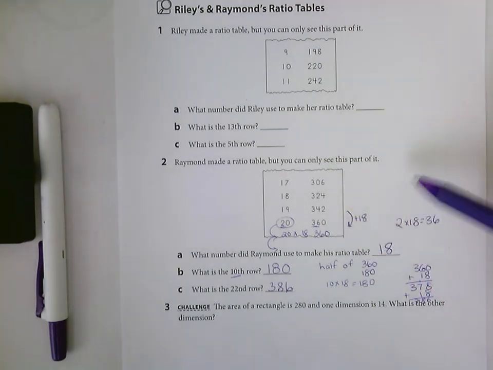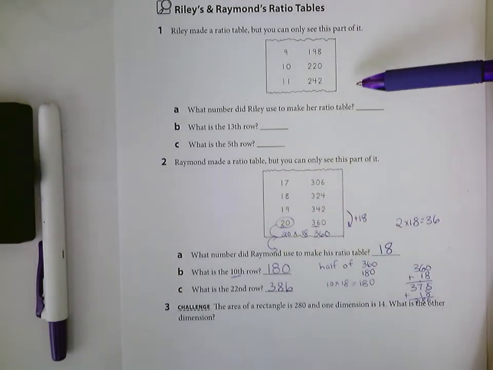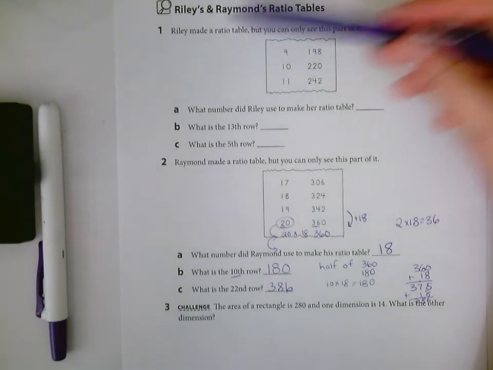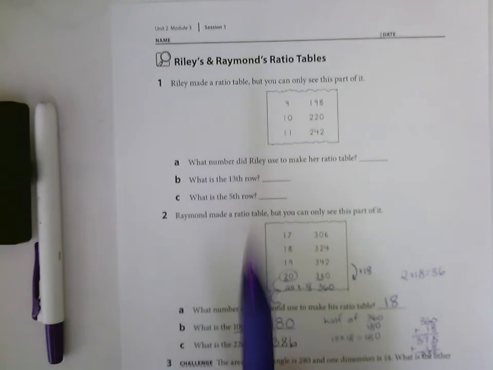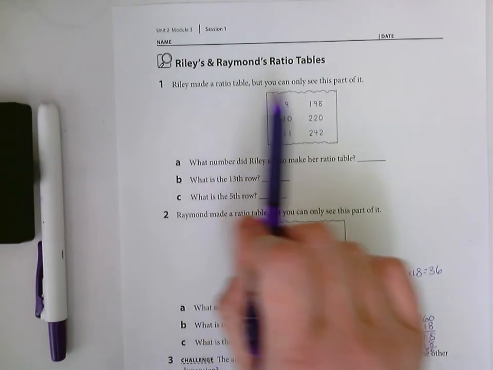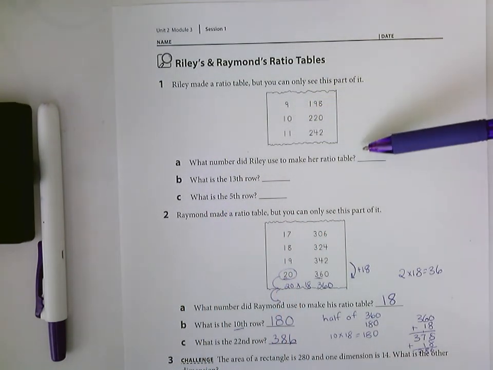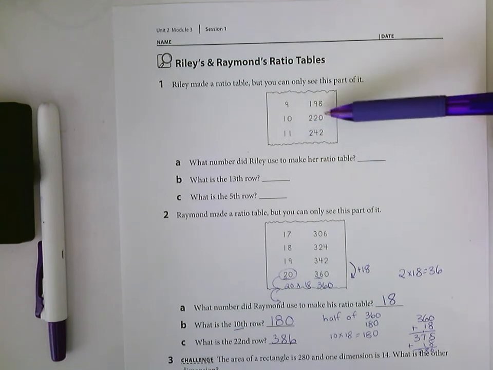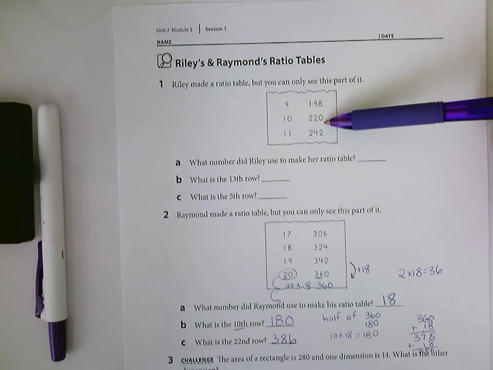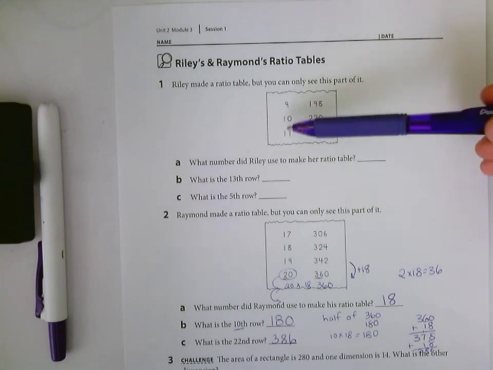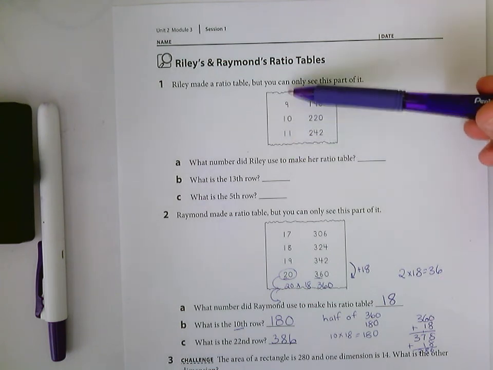You can use some of those same strategies when you're looking at Riley's ratio table. Here Riley made a ratio table, but you can only see part of it. Here you have rows 9, 10, and 11. What number did she use? Use something that's simple for you to figure out which number she was using. Then what would the 13th row be? And what would the 5th row be?